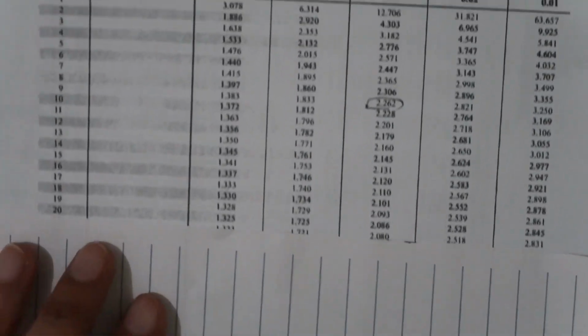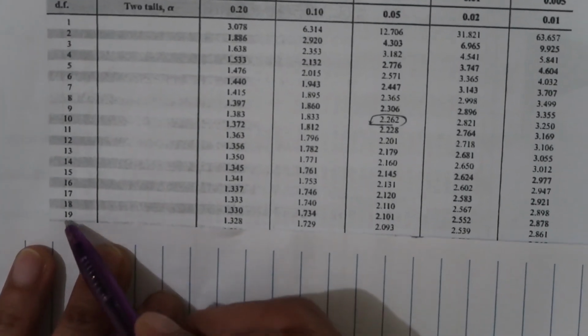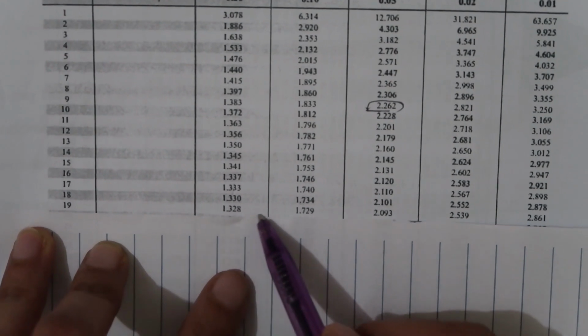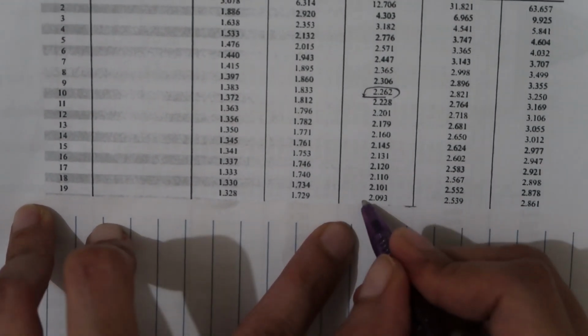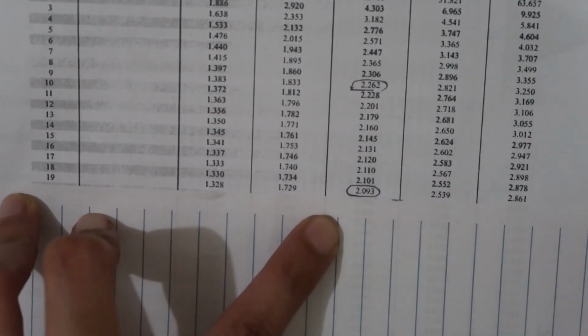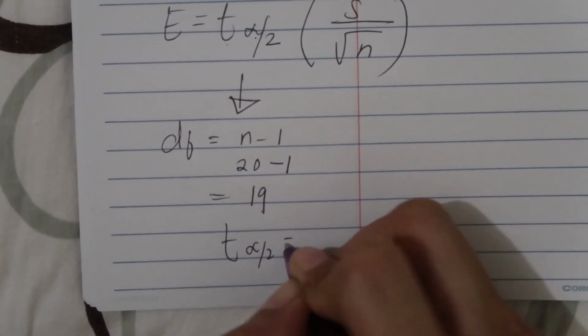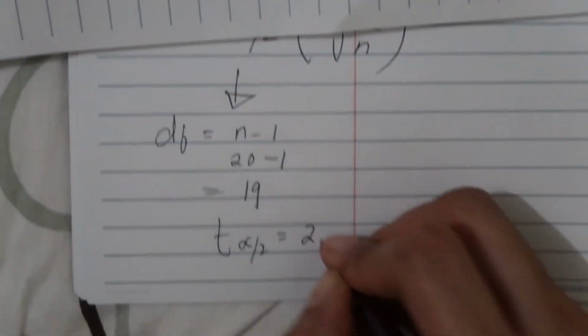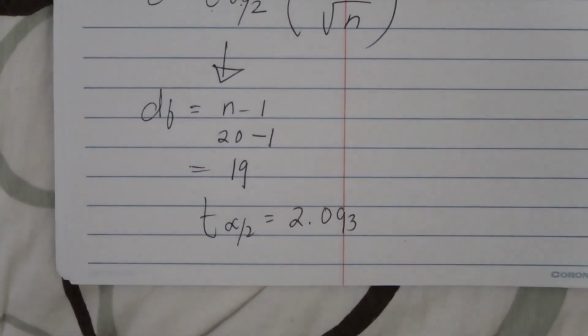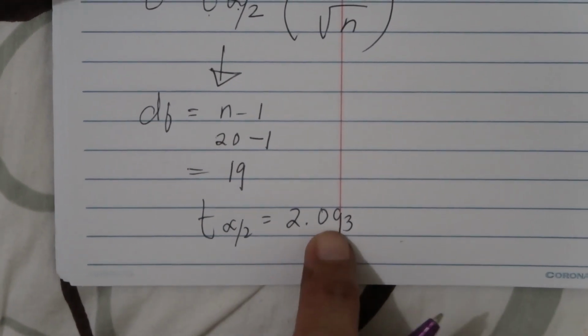So DF is 19, and then 95%. So this one, 95%. So your T alpha over 2 is 2.093. So 2.093. Use the T distribution table.